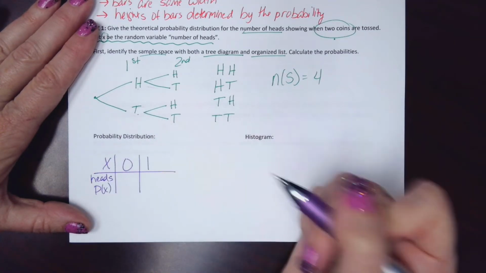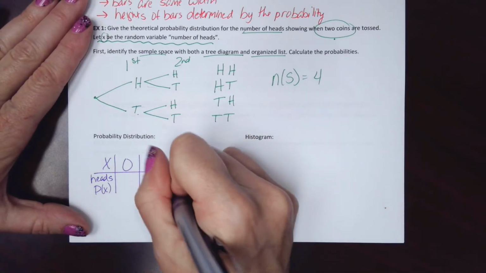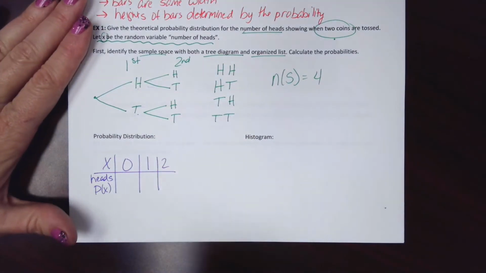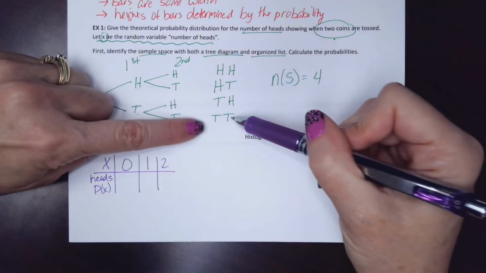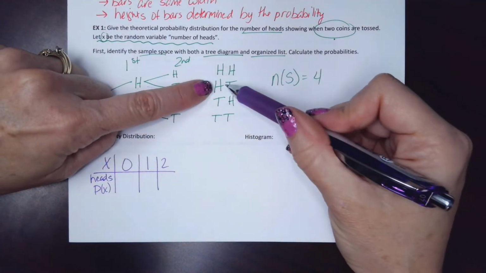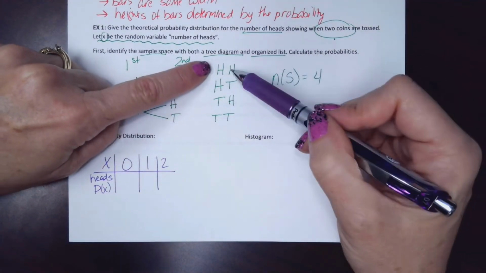I could get a head on 1 coin, or I could have heads on both coins. So those are the only possible outcomes. I could have 0 heads, I could have 1 head show up on the 2 coins, or I could have both.